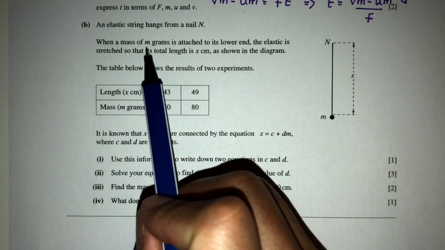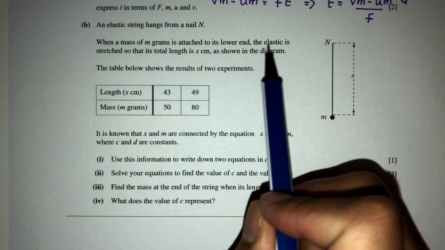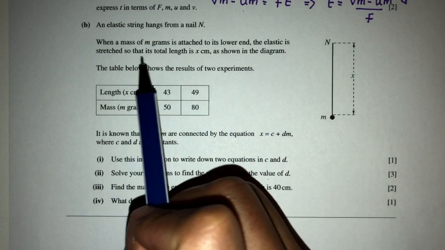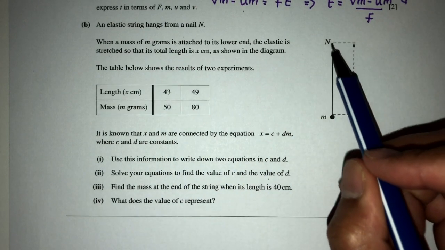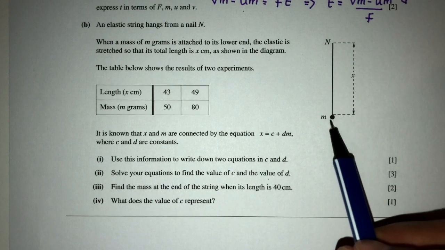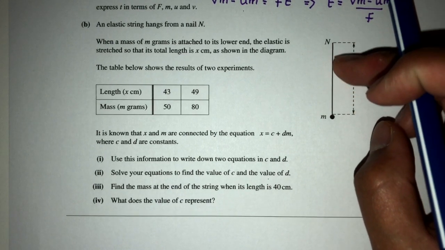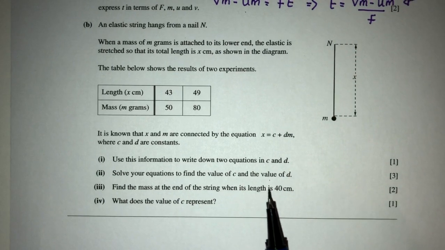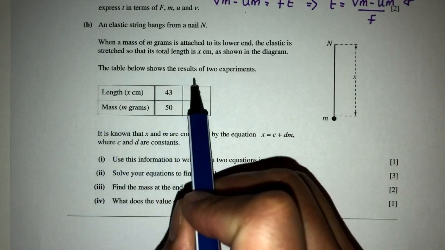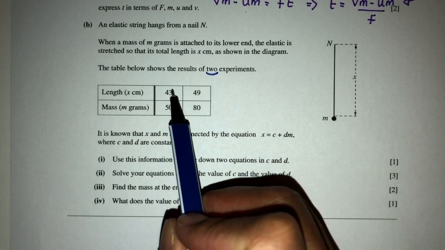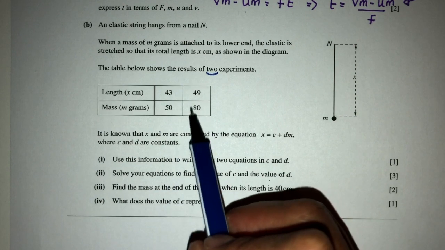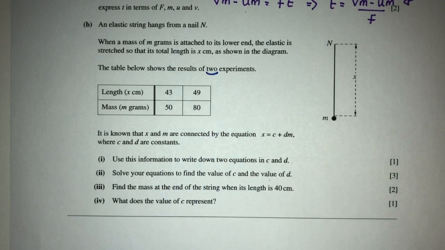Now, when a mass M is attached to its lower end, the elastic is stretched so that its total length is X centimeters. As you can see, we have a nail here. This is a string. When we attach the mass M, the string is stretched to this height of X. The table shows the results of 2 experiments. When the mass was 50, the length was 43, and when the mass was 80, the length was 49. These are the 2 experiments that were done on this string for those 2 masses.